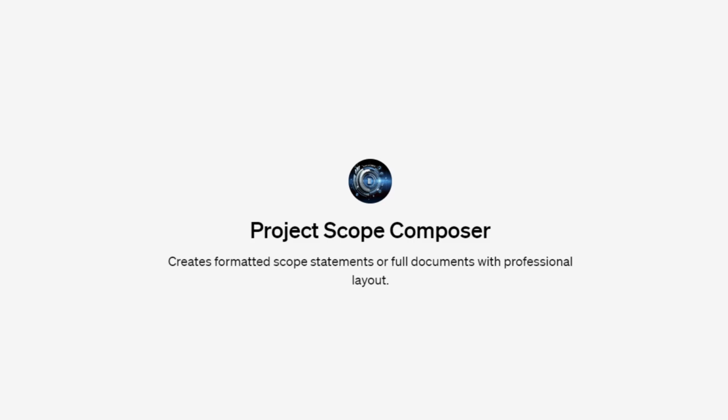Welcome to our training session on Project Scope Composer, an advanced AI tool designed to assist in both advising and creating detailed project scope documents. By guiding users through a series of targeted questions and automatically formatting the responses into a professional document, Project Scope Composer not only ensures completeness and clarity but also significantly saves time in the document drafting process.